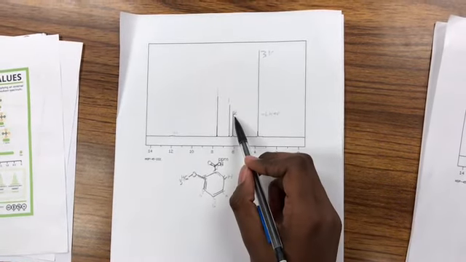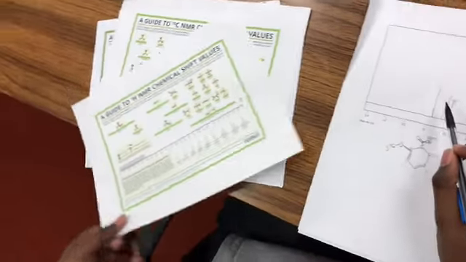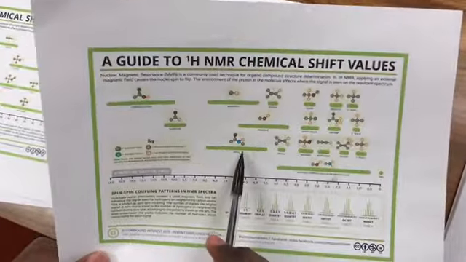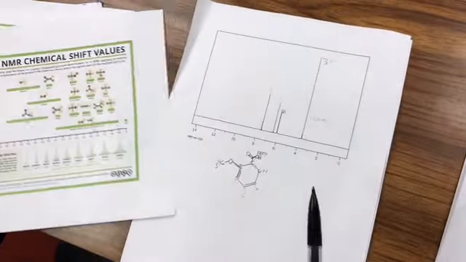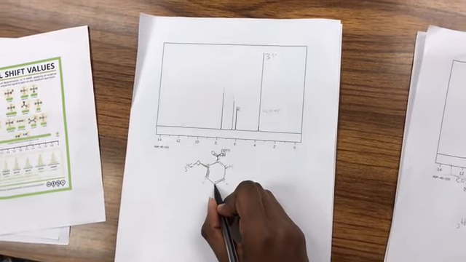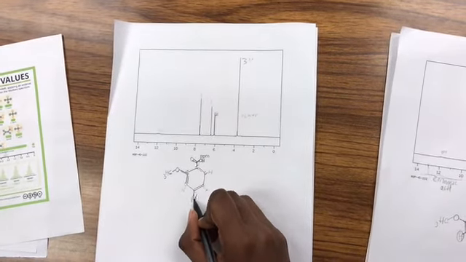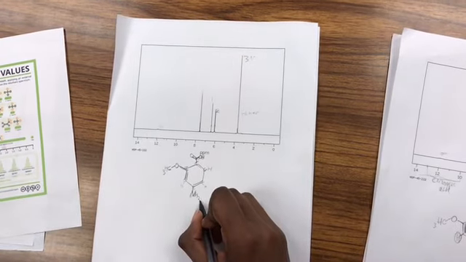This part over here matches where I would see some sort of amide group if we compare it to this. So it's possible that our molecule has some sort of amide group over here, which will take away a hydrogen that I put in my benzene.